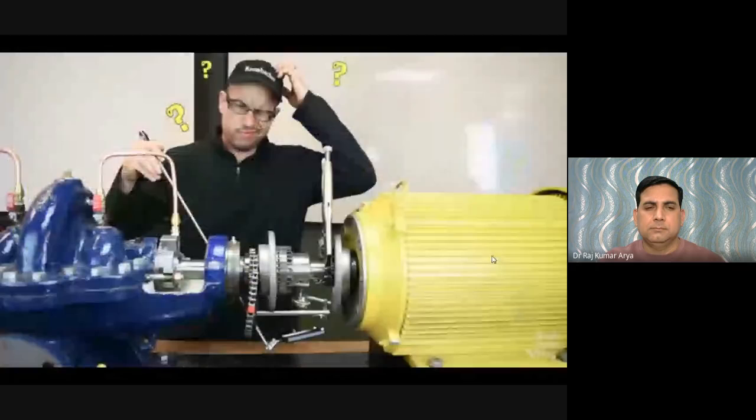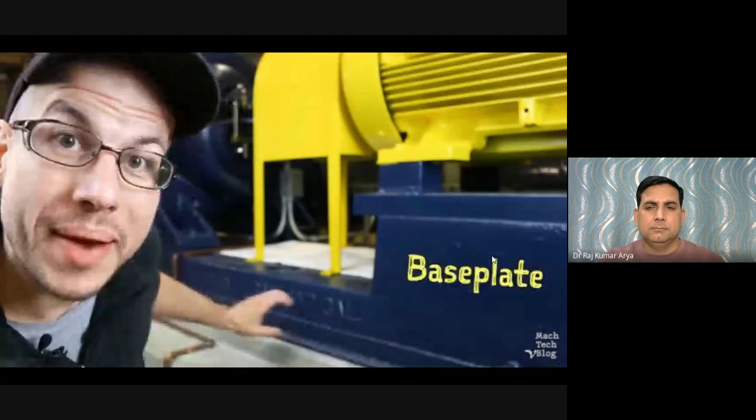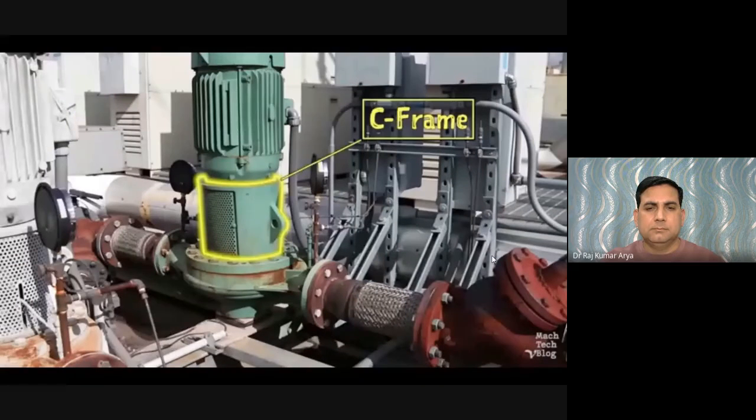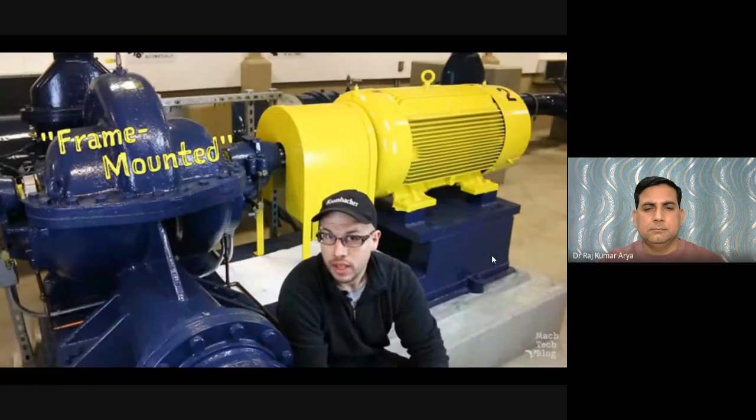To help facilitate and maintain machine alignment, the pump and driver are mounted on a common base plate, or in the case of units oriented vertically, the driver is mounted above the pump on a structural support called a C-frame. This type of pump and driver unit is said to be frame mounted. For large, heavy equipment and for all split-case pumps, frame mounting is really the only way to go.